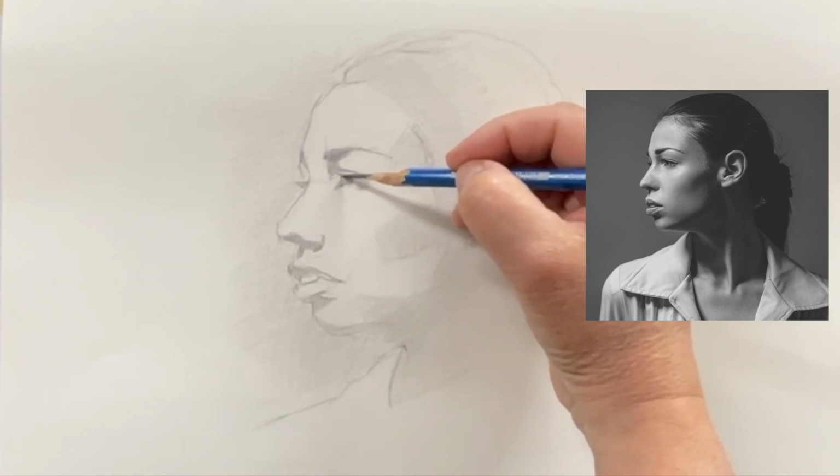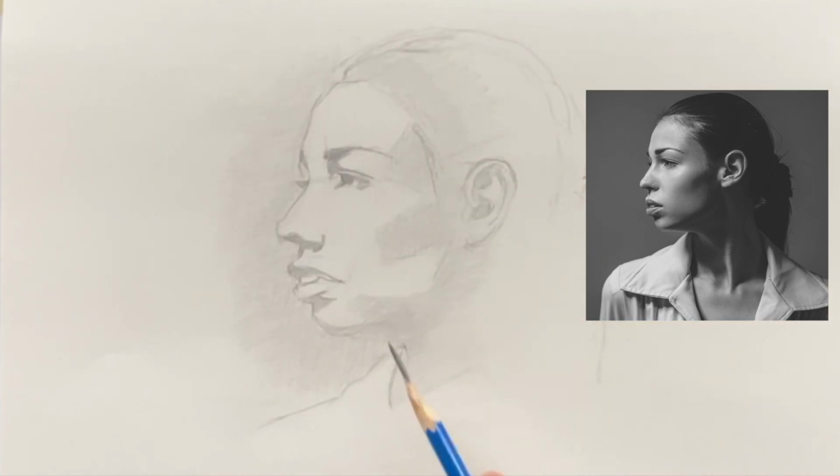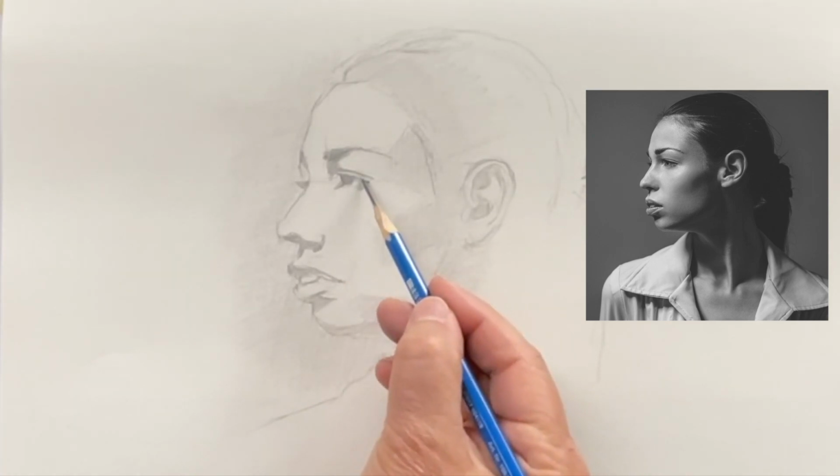I'll continue to go over all of my shapes, each time darkening them a little bit more.